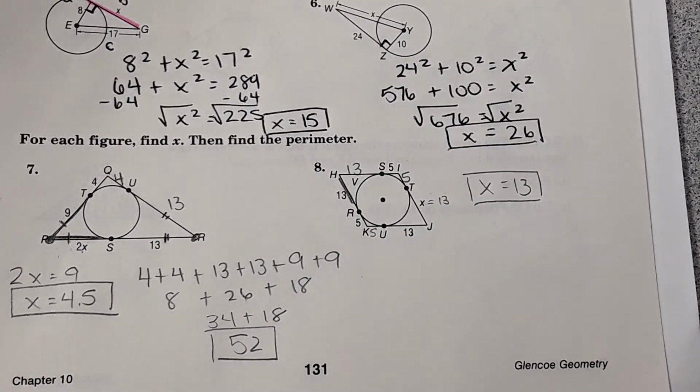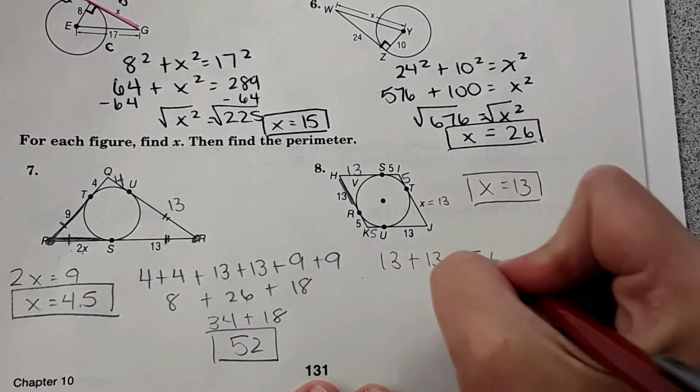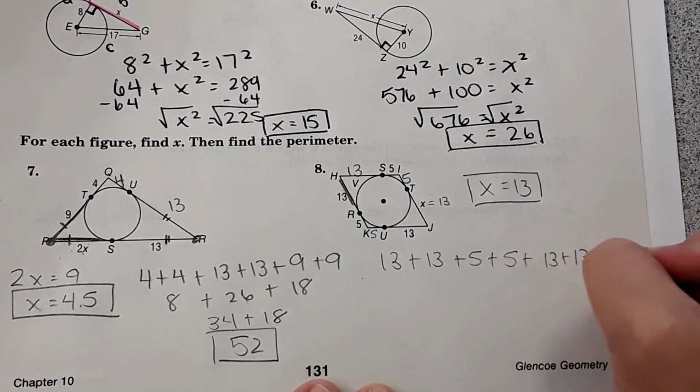And then to find perimeter, we're going to add up all the lengths. 13 plus 13 plus 5 plus 5 plus 13 plus 13 plus 5 plus 5.